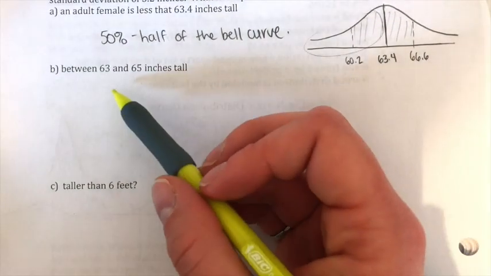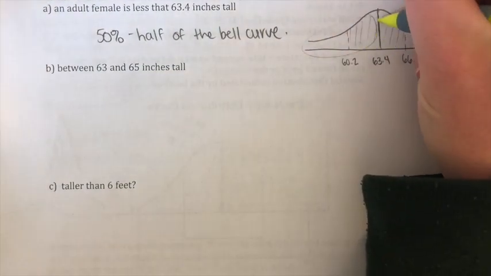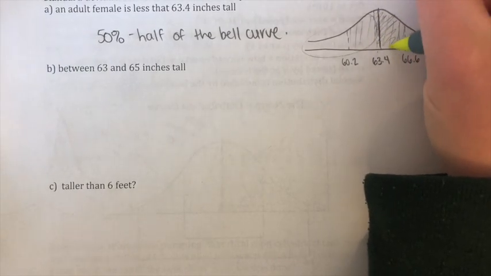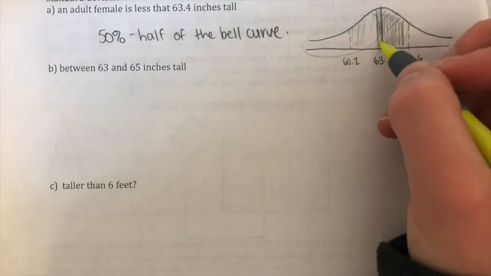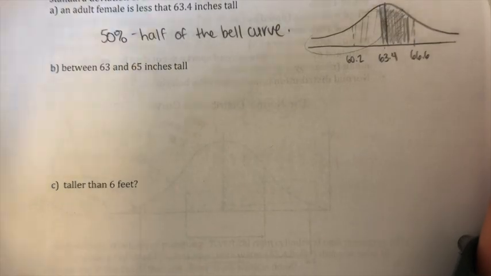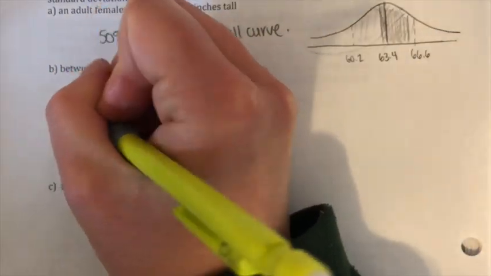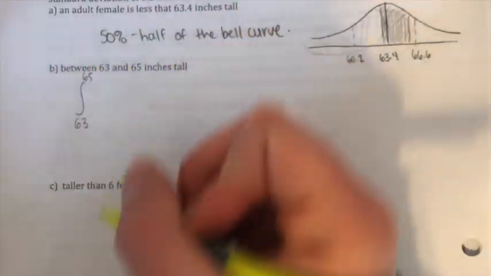Okay, if it's between 63 and 65 inches tall, we want to know between like here and here. But there's nothing standard about our probability. There's no standard deviation, anything like that we can just plug in. There's nothing we can do. So this is where we need to do calculus. So we're going to do the integral, the area under this curve between 63 and 65.